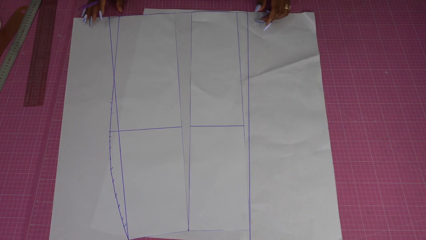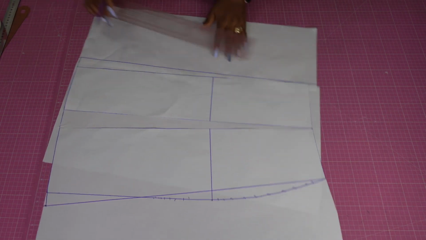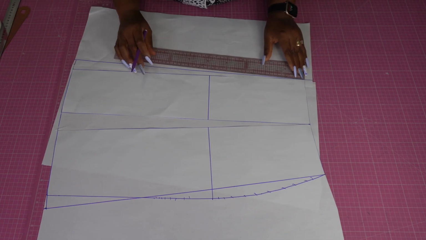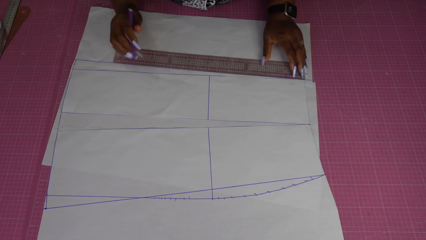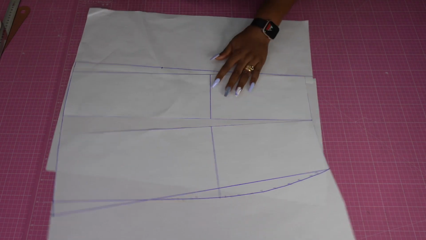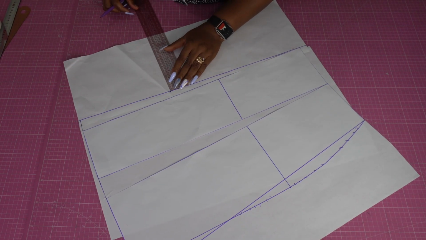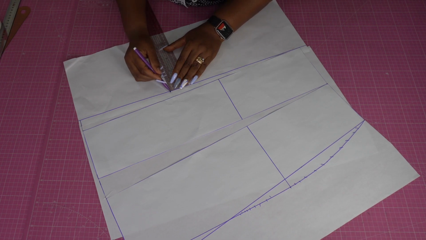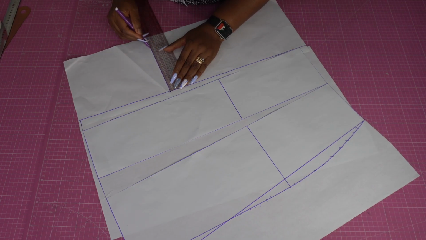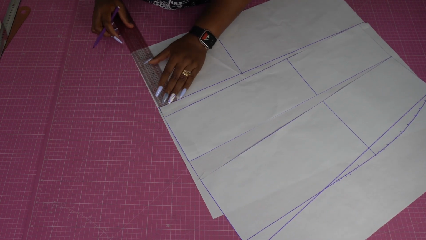So now once you've gotten to this step and we've created the flare for the back side, you are going to mark your crotch depth just the way you did for the front, plus 2 cm, and you're just going to mark it like this. Now this is your hip line. Whatever you have as your hip line, you divide it by 2, and then you mark that measurement. Take note, you're not going to take off anything from the back side, because the crotch at the back is usually longer than the front part to accommodate your hips or your butt.